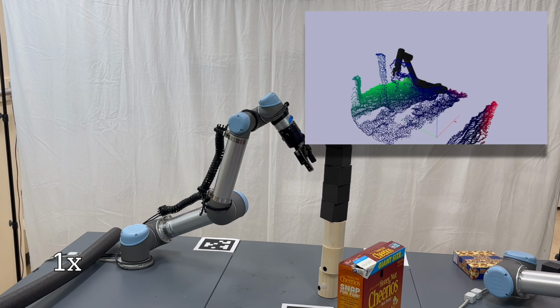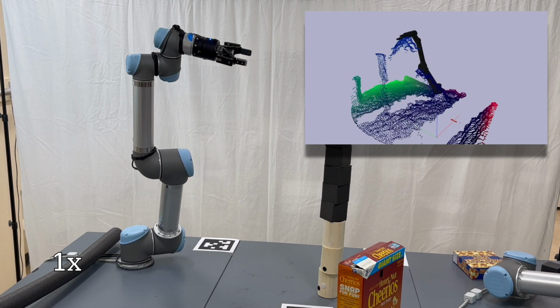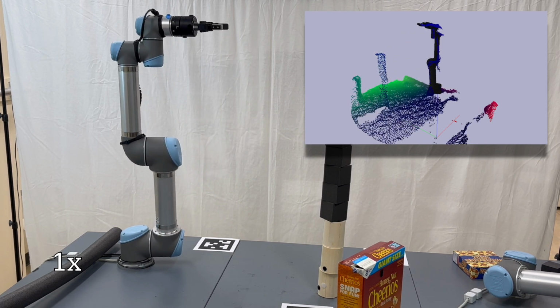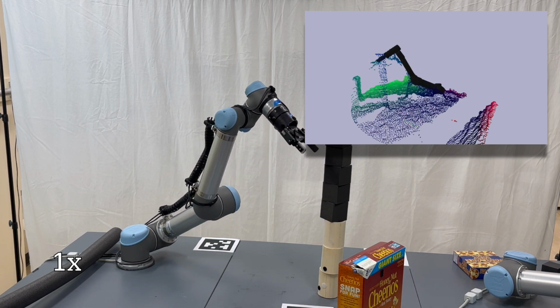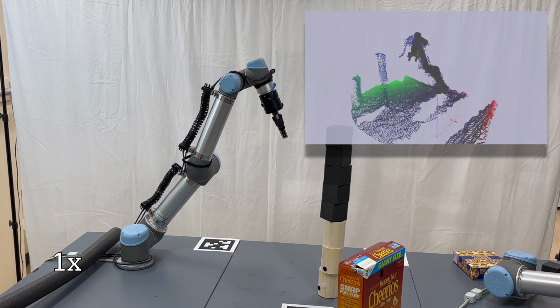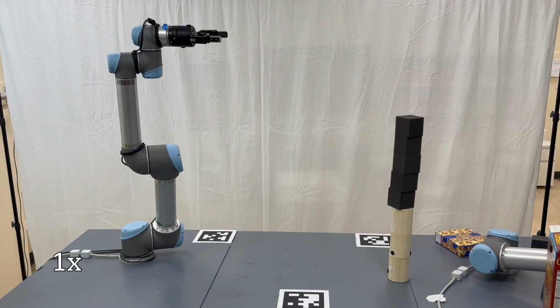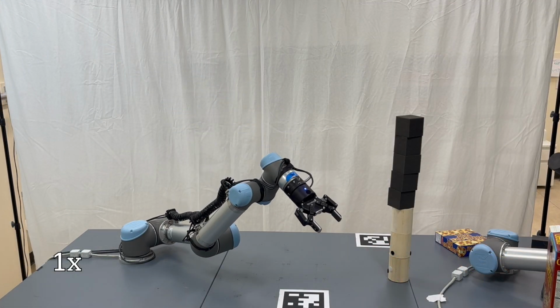60 times per second, we receive a new point cloud, construct a new CAPT, and generate a new motion plan. All video in this demonstration is played back at 1x speed, and the online planning system is running in real time.